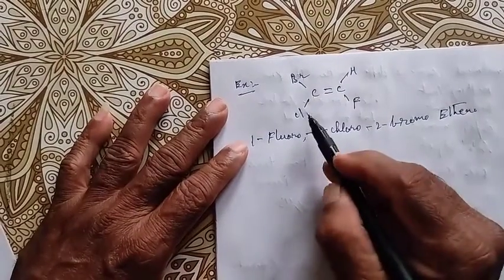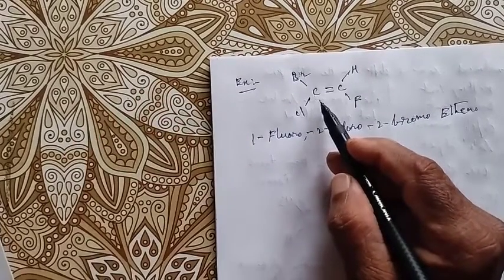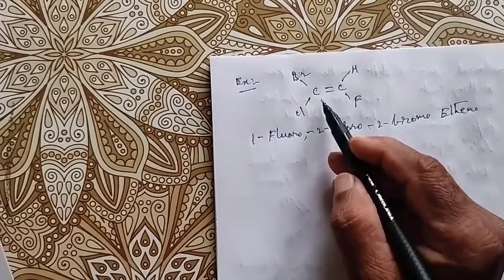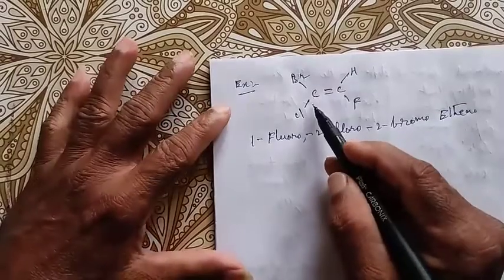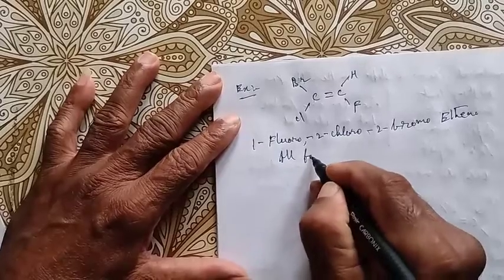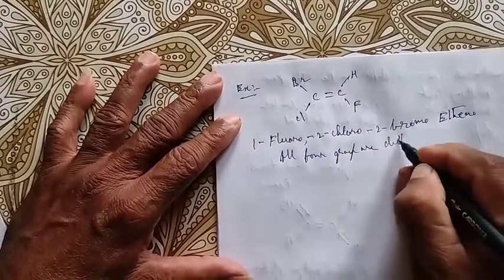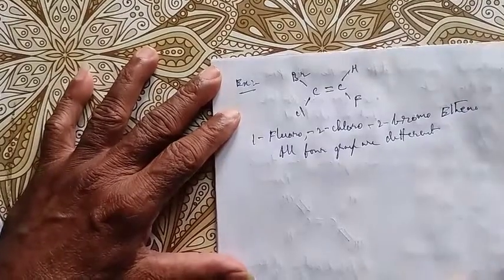Just find out whether any one of the carbon atoms has the same set of atoms or groups. In this example, all 4 groups are different.